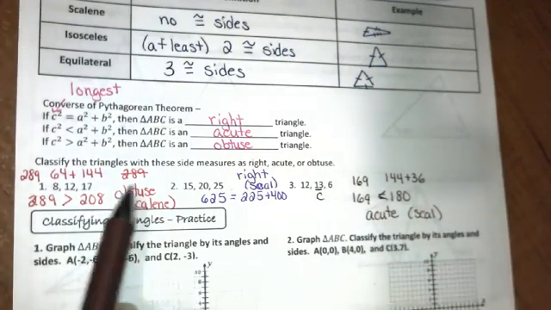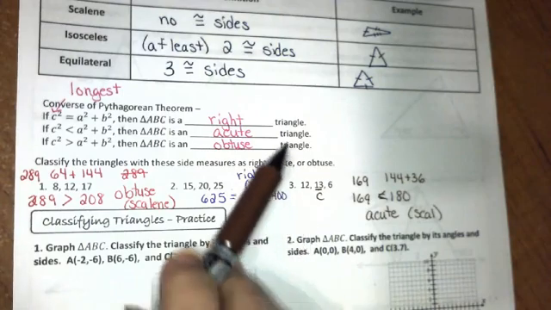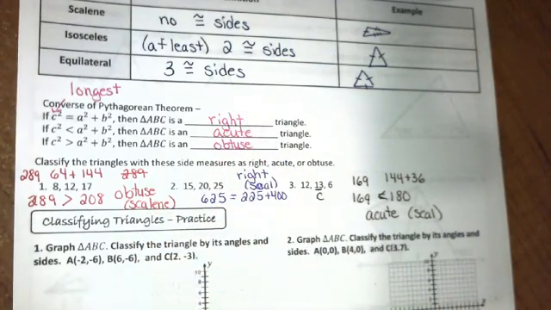So that's how we figure out, given three sides, whether the triangle is right, acute, or obtuse.